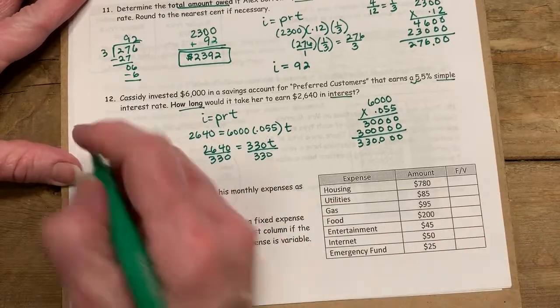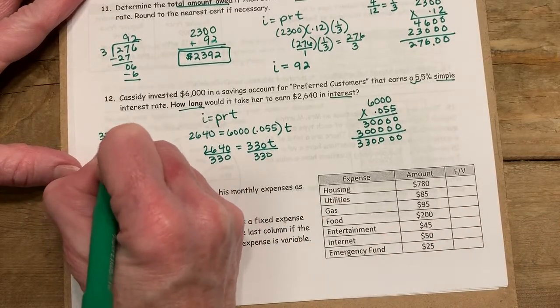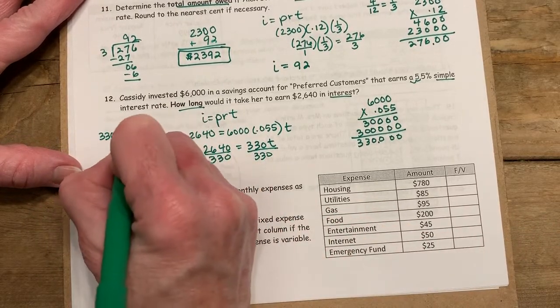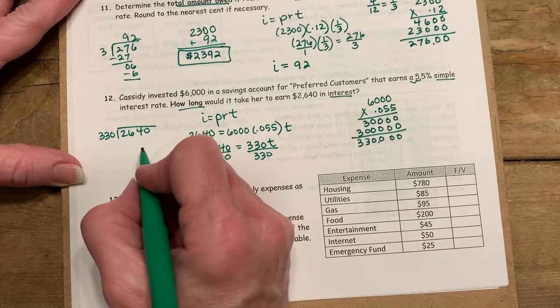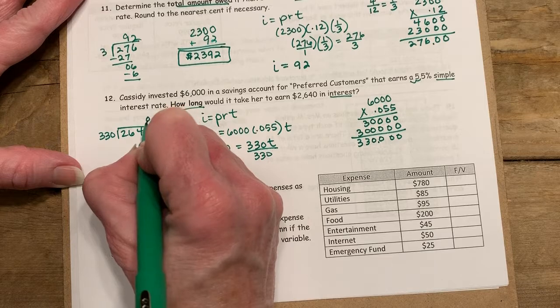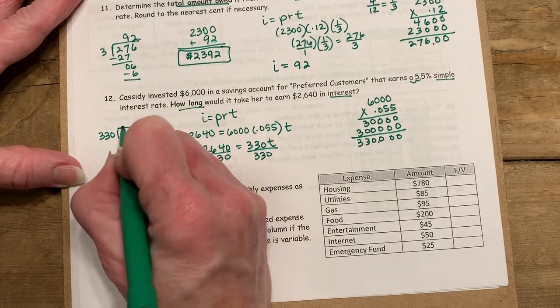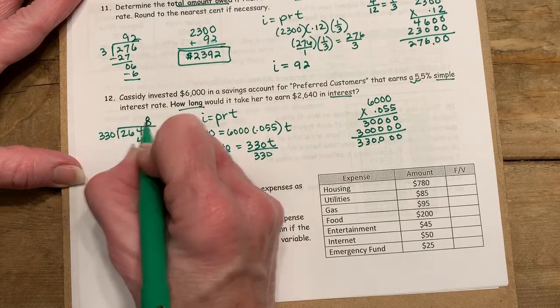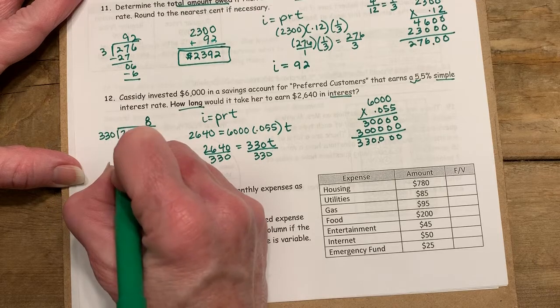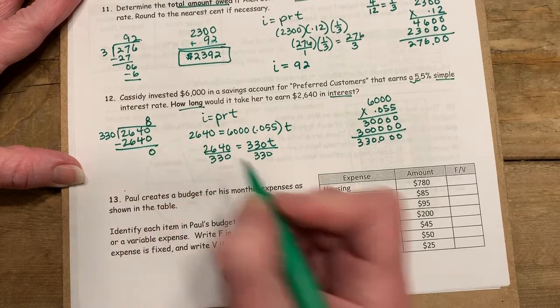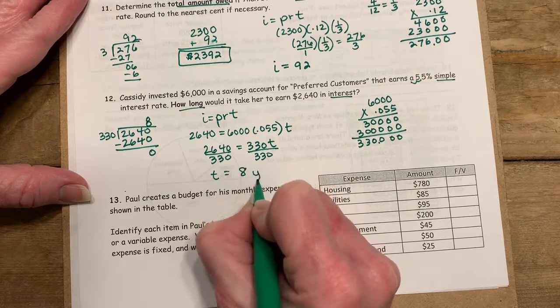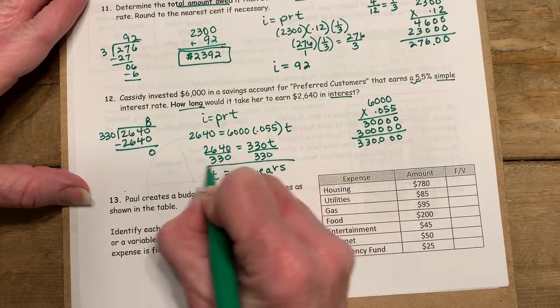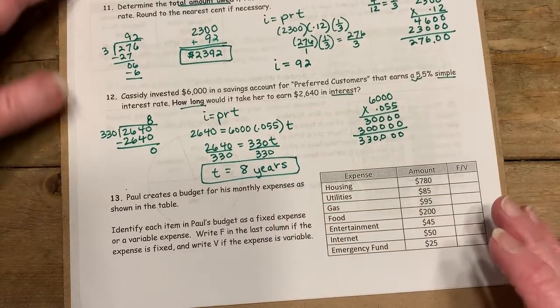All right, so now I'm going to divide 330 into 2640. And I am going to think, let's see, 8. 8 times 0 is 0. 8 times 3 is 24. Carry your 2. 8 times 3 is 24 plus 2 is 26. There we go. Okay, so t is equal to 8. And that would be in years. Time is measured in years with this formula.